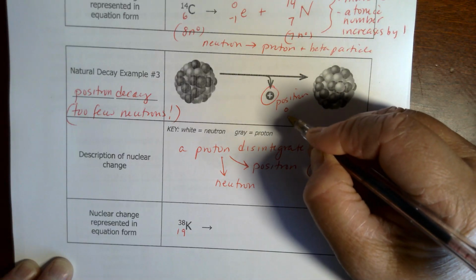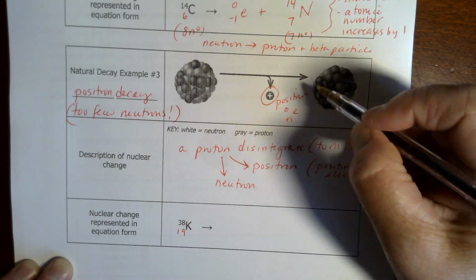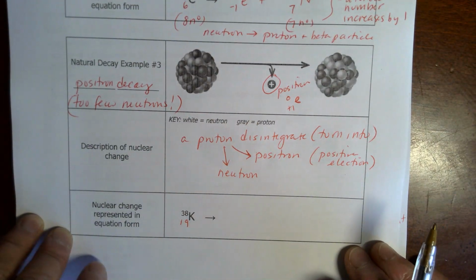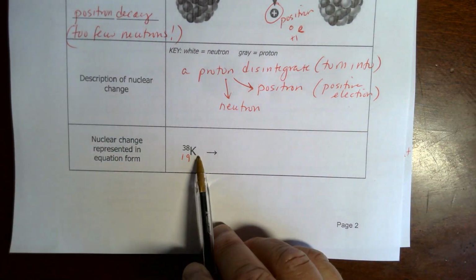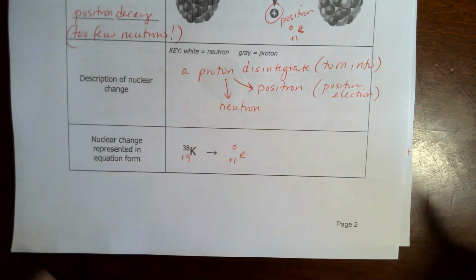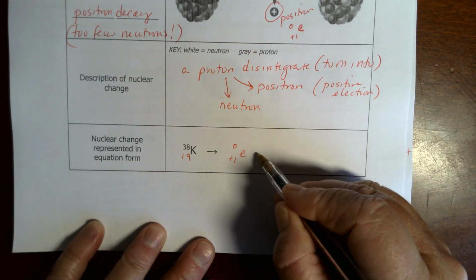So we're going to symbolize it as a mass of 0, a charge of +1, and an E, or basically a positive electron. All right, so this potassium 38 is going to emit this positron particle, this positively charged electron that came from the nucleus. A proton spits out this positron and turns into a neutron.